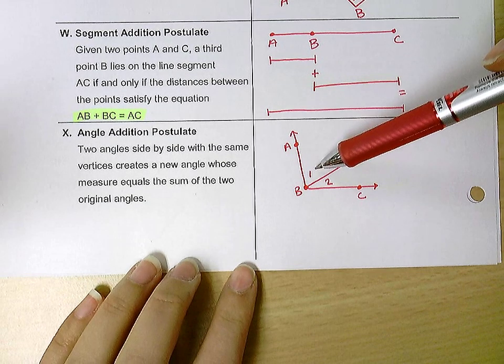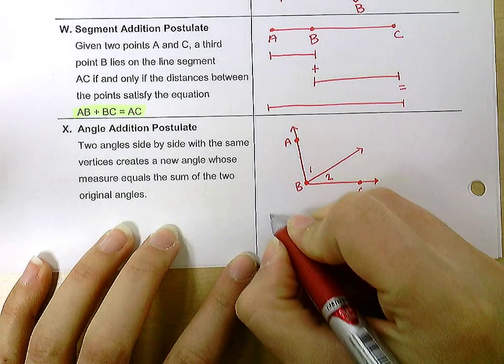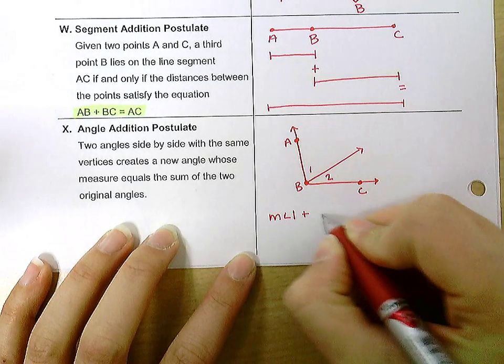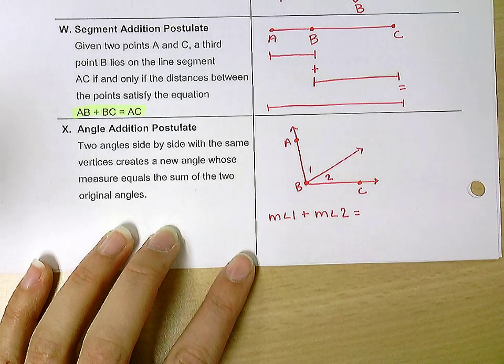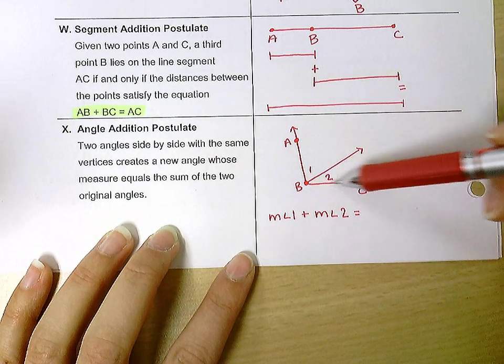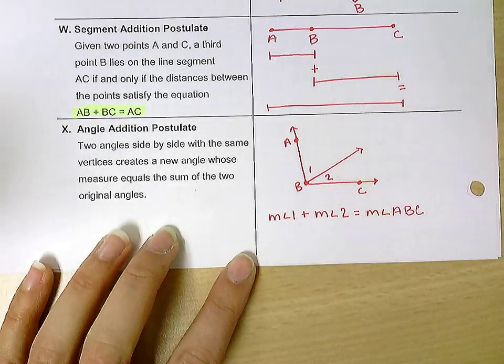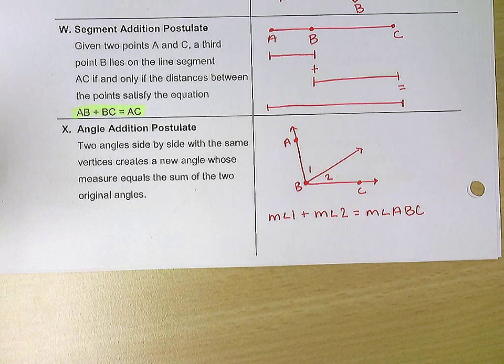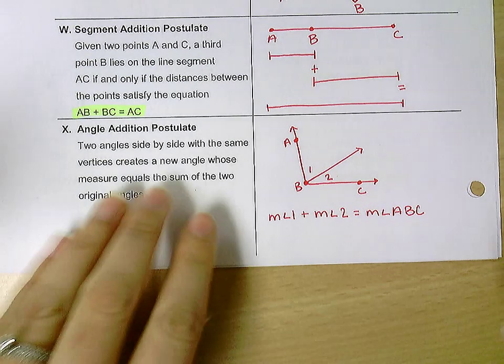With your angle addition postulate, it's very similar to the segment addition postulate. So I can add together the two smaller angles to get the larger angle. I can take the measure of angle 1, add the measure of angle 2, to get this larger angle ABC. So you can add your two smaller to get your larger. Almost done. Questions on this page? Are we doing okay so far with our different properties?